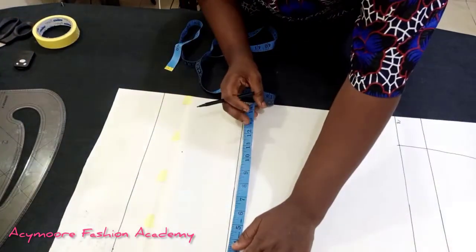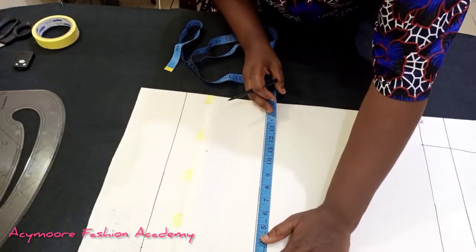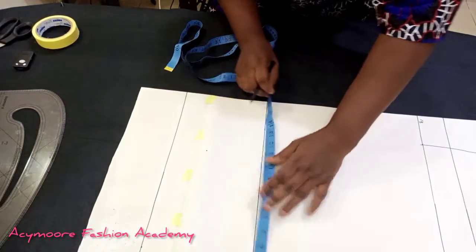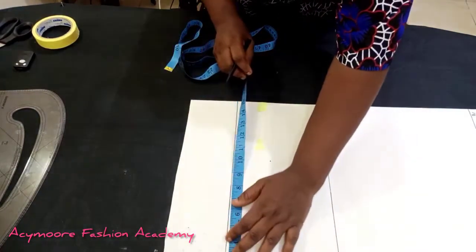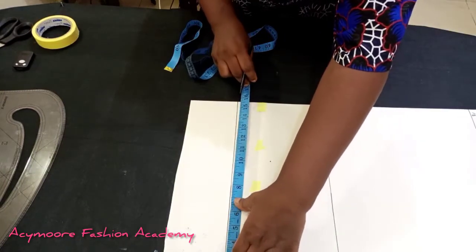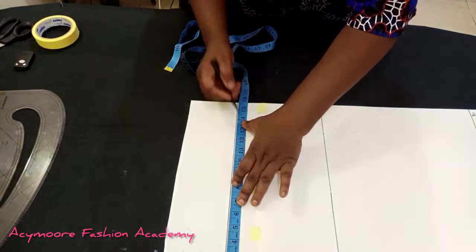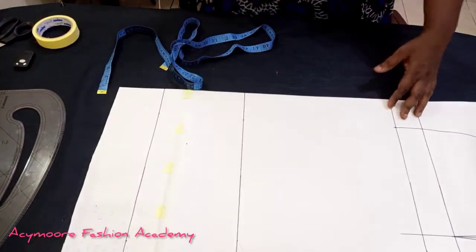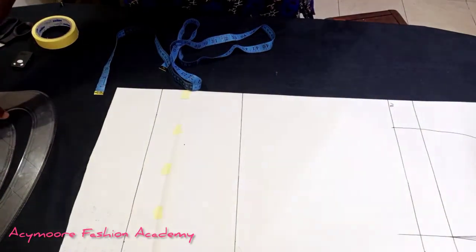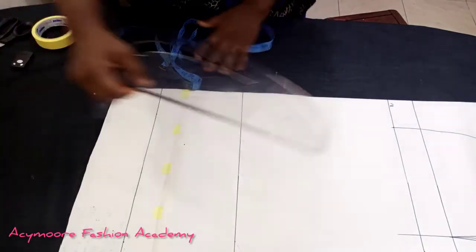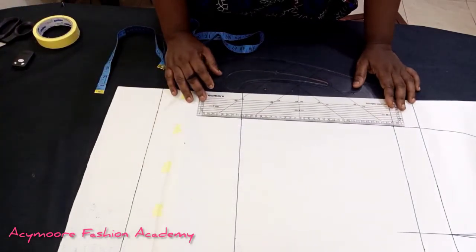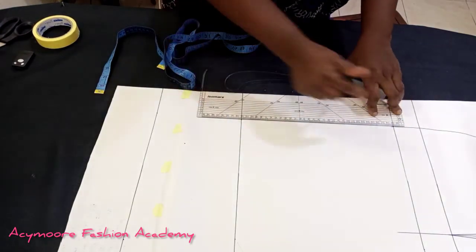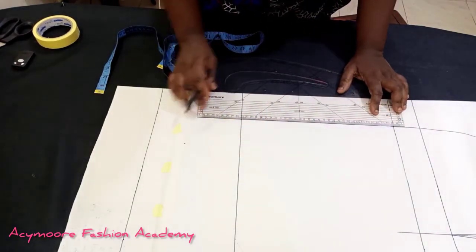So we go this way and still measure 13. I still come here and measure my 13. And I also come to the M and measure my 13. Are you following? Hope you understand. So I still go 13, 13, 13 because it's a free dress. We're using our pattern for a free dress. So I'll join the points.